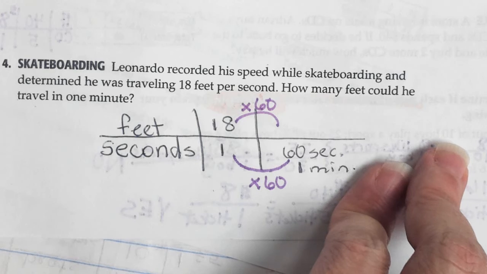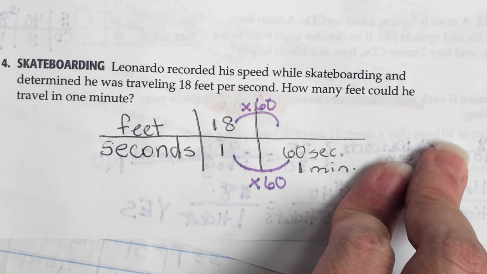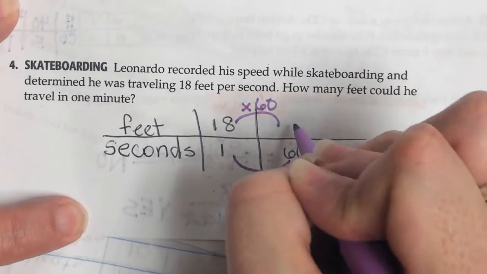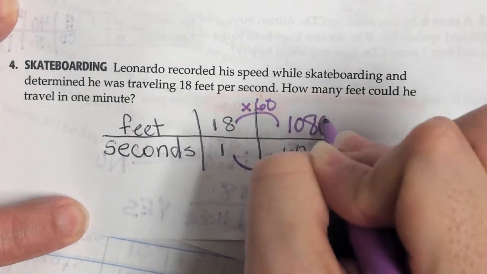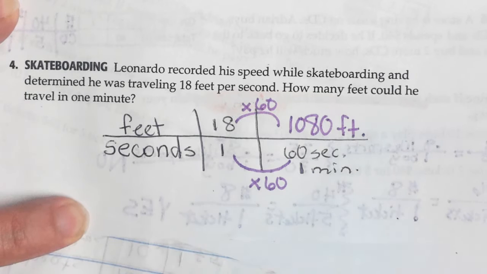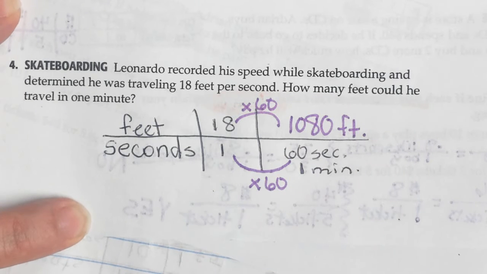I did it earlier, but I don't remember it. 1,080. 1,080, yes. So, it's 1,080 feet in 60 seconds. And he must have rocket power. That's all I know.